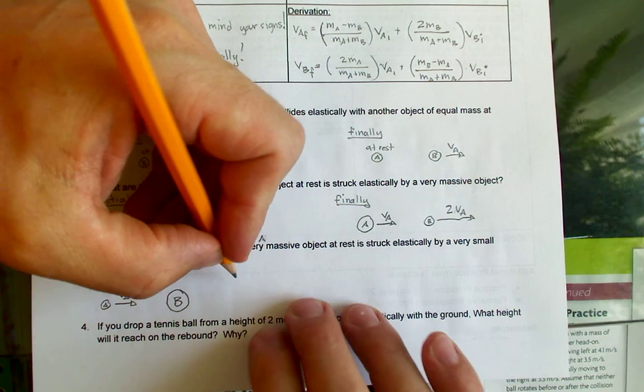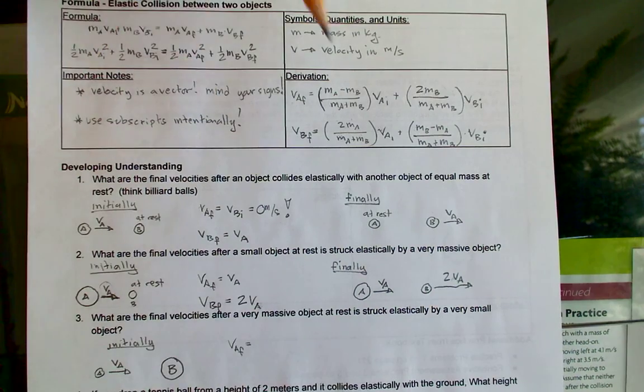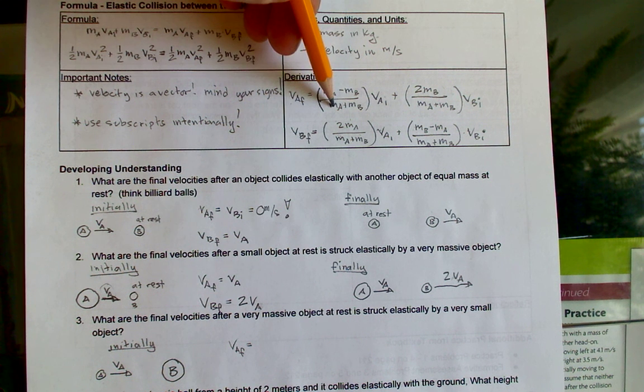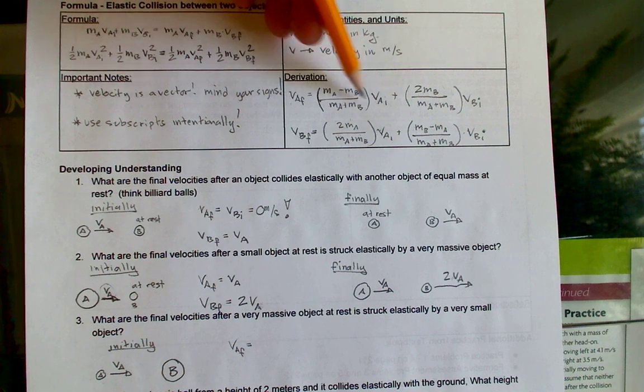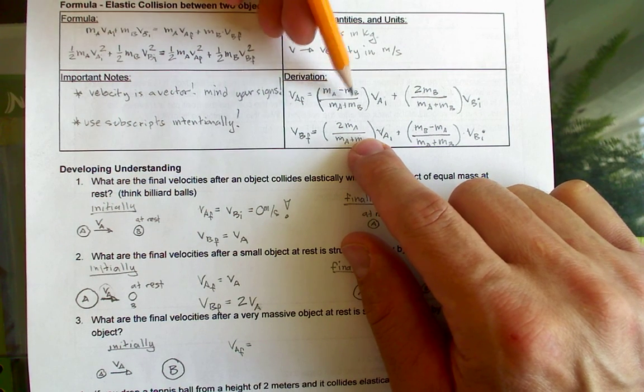So let's see what happens to the final velocity of A right here. Remember, now in this example, B is much, much bigger than the mass of A. So we can ignore the mass of A in this calculation, and we get negative V sub AI, because if you just ignore these masses, you get negative MB divided by MB.